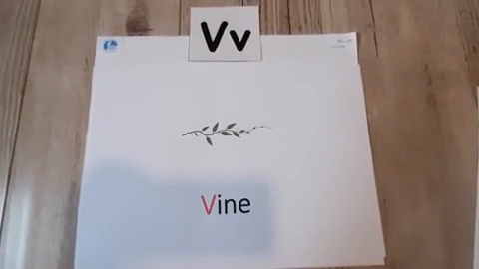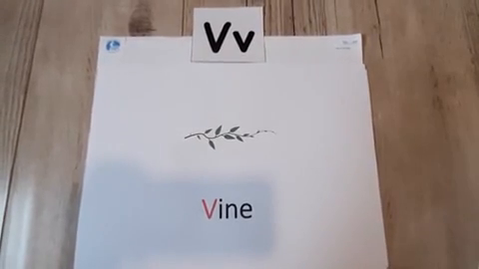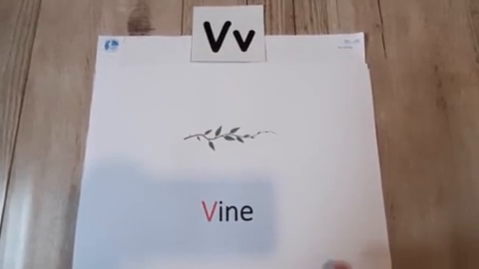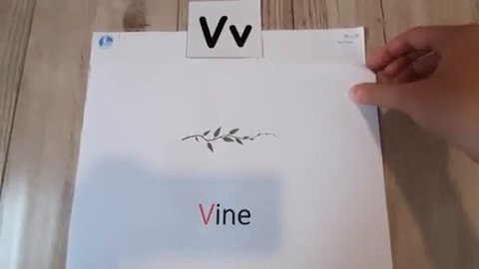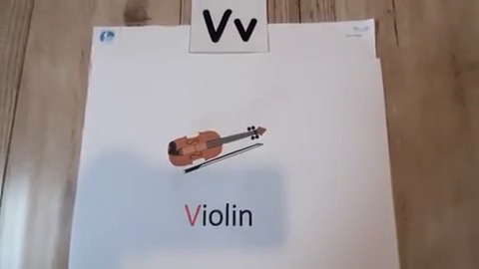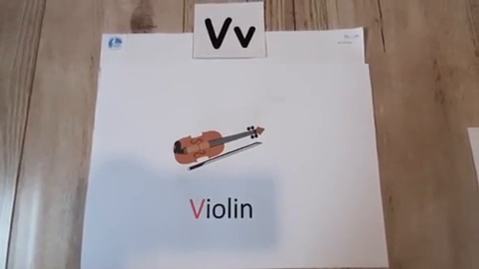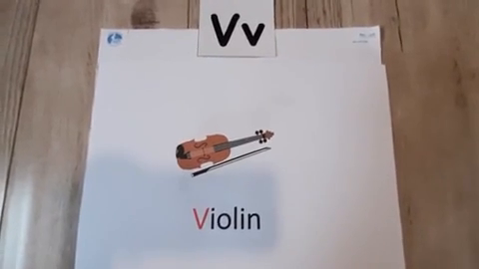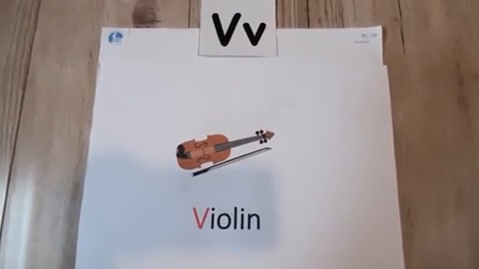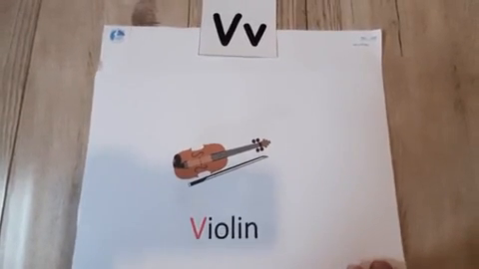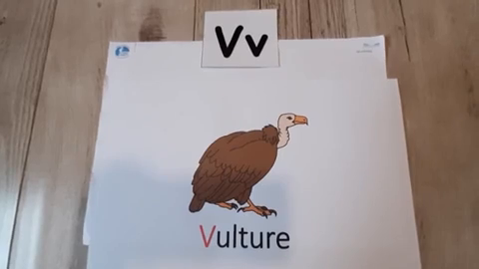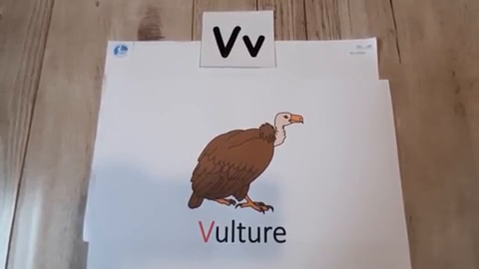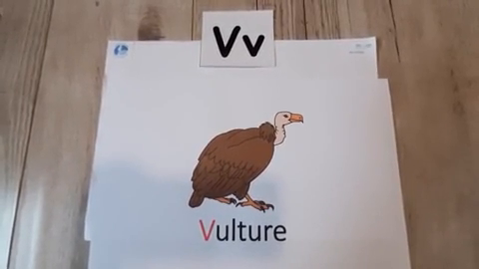Do you know what this is called? This is a vine, vine, V, V, vine. Can you remember what this is? This is a violin, violin, V, V, violin. This is a vulture, vulture, V, V, vulture.